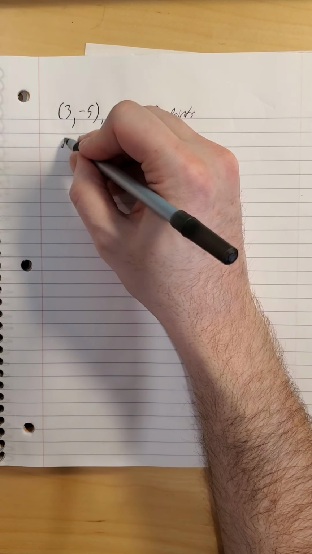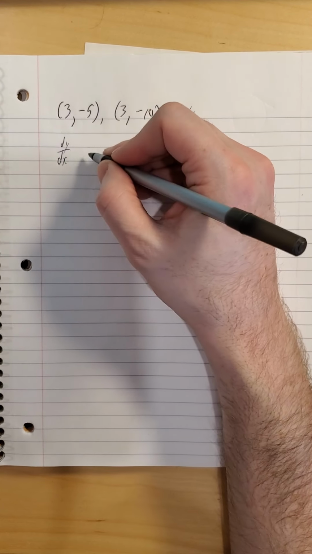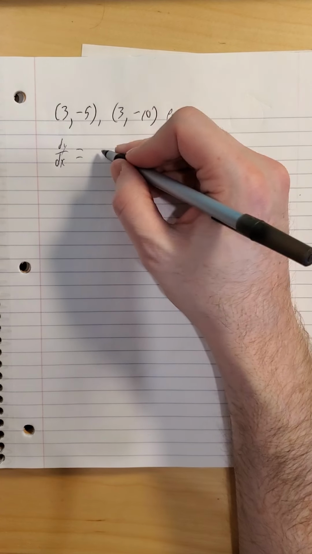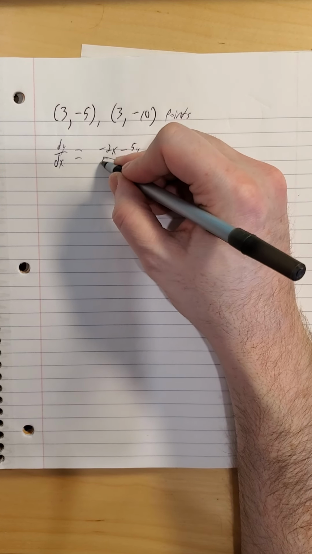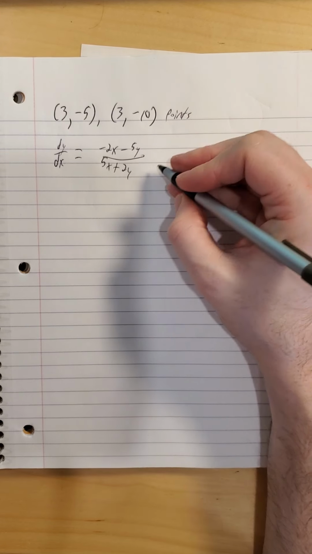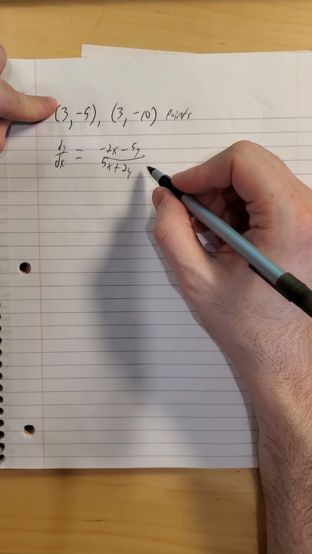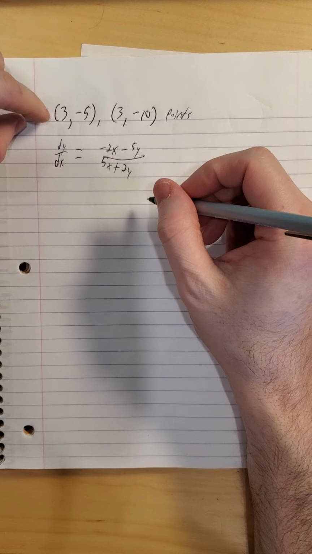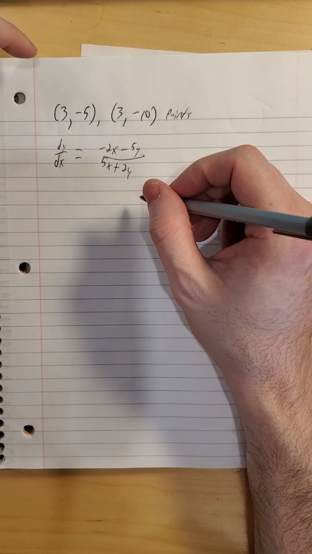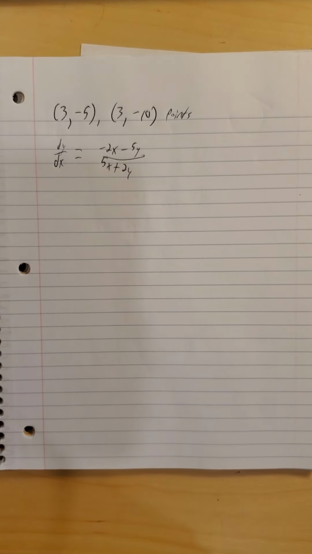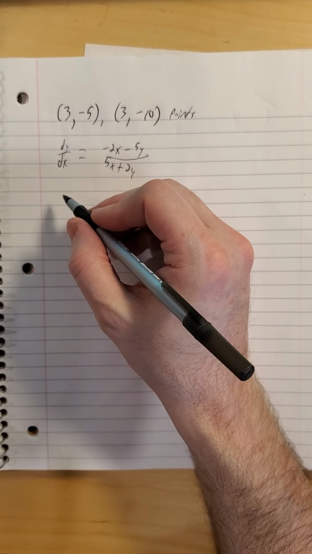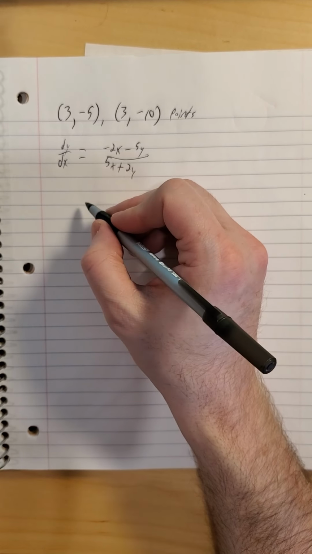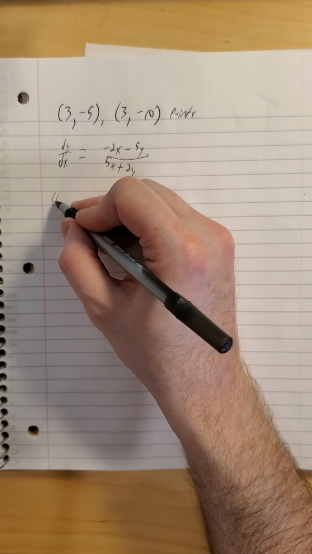So the slope, recall from the previous page, dy over dx, was negative 2x minus 5y over 5x plus 2y. So we plug these in one at a time to find the two different slopes available to us, and that will let us then write two equations for two separate tangent lines.